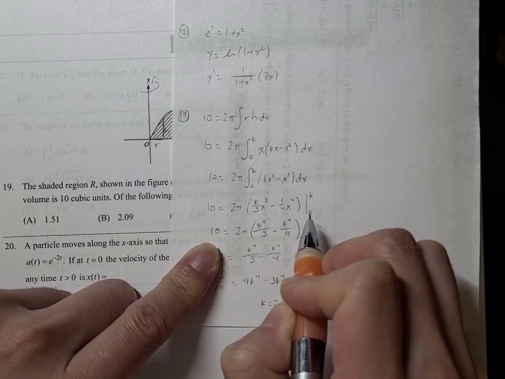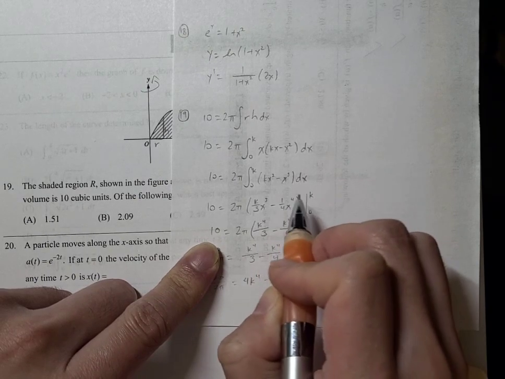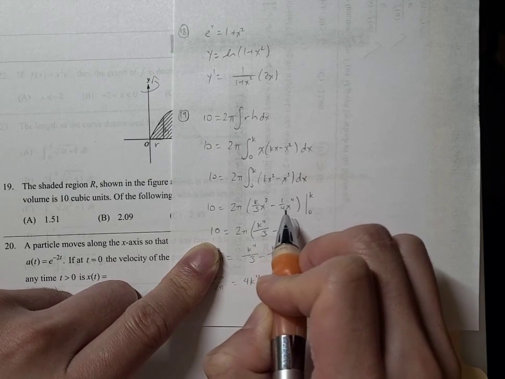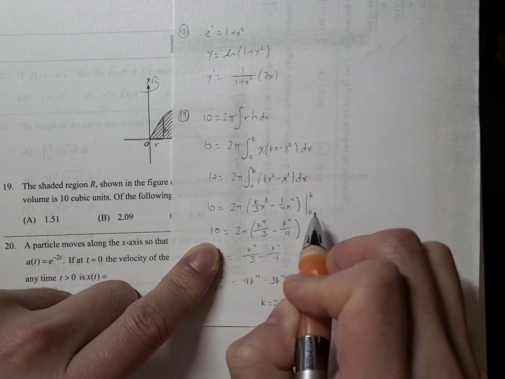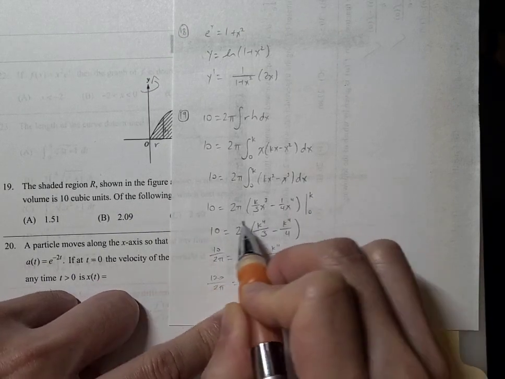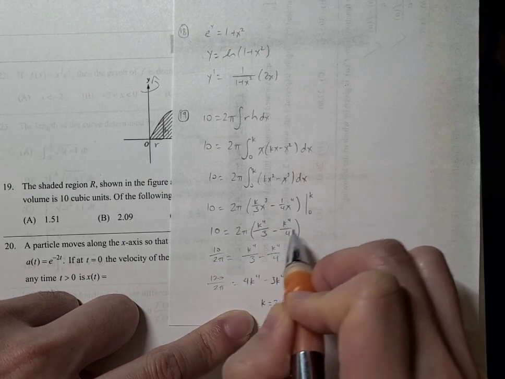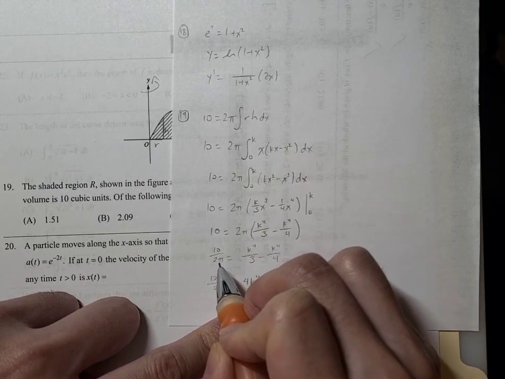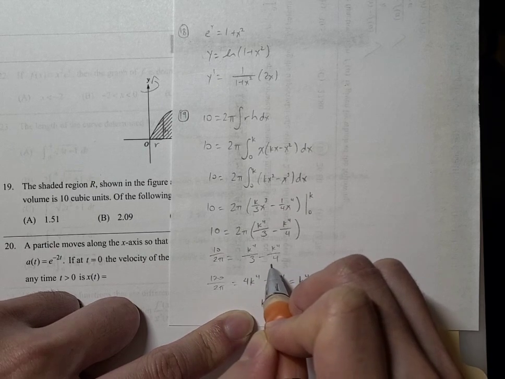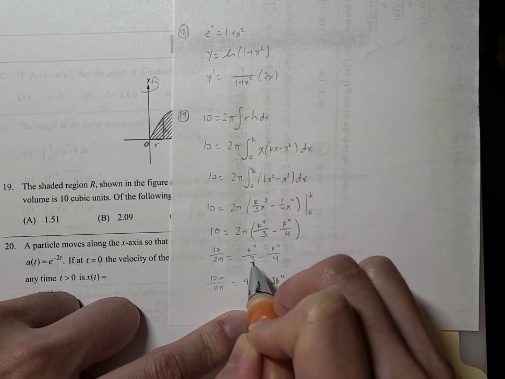You've got to be careful with the variables. When x is equal to k, we get k to the fourth over 3 minus a fourth k to the fourth, that's here. When we plug in 0 as x, those both go away. So this is how I got to this line. Now we start simplifying. I divide both sides by 2 pi, so that's what we have left over here. Then I multiplied by 12 on both sides to get rid of the fractions.